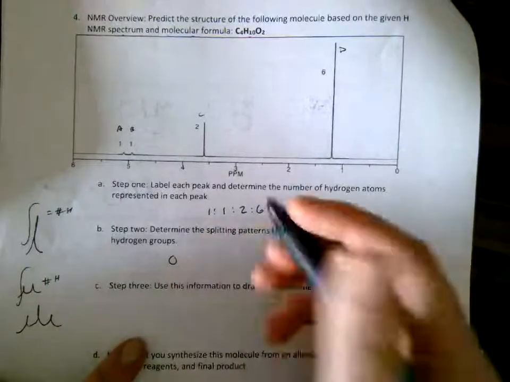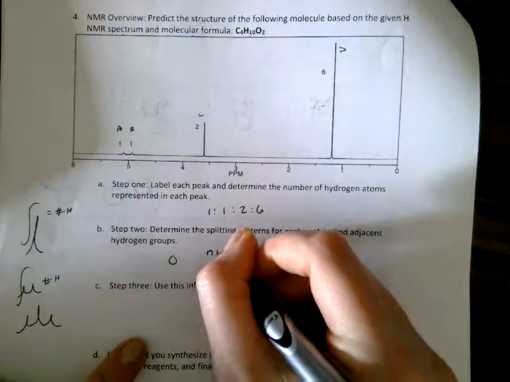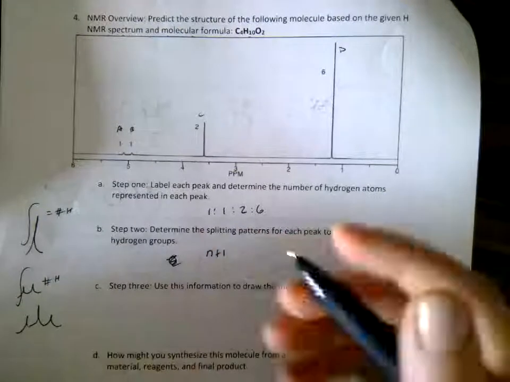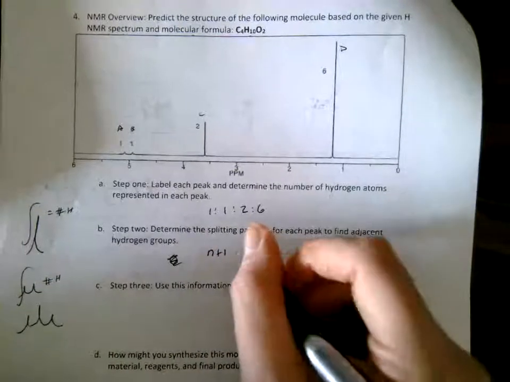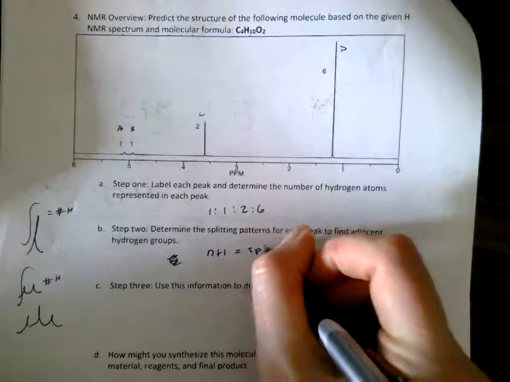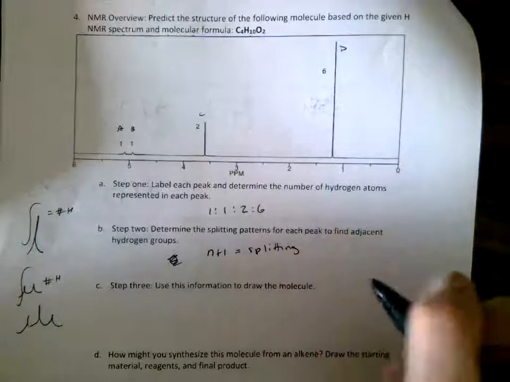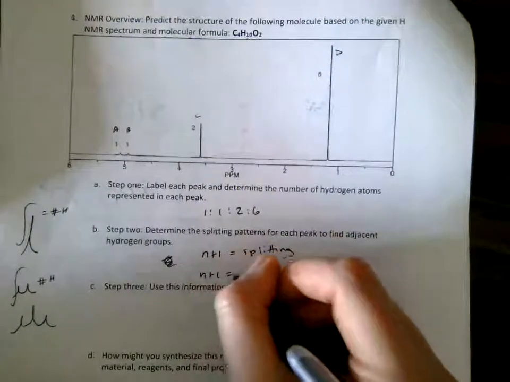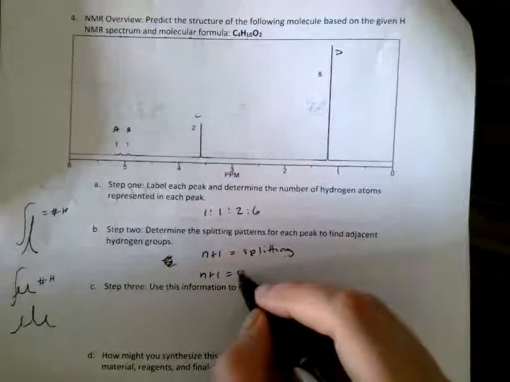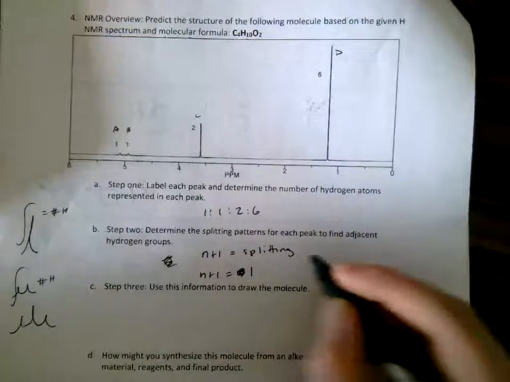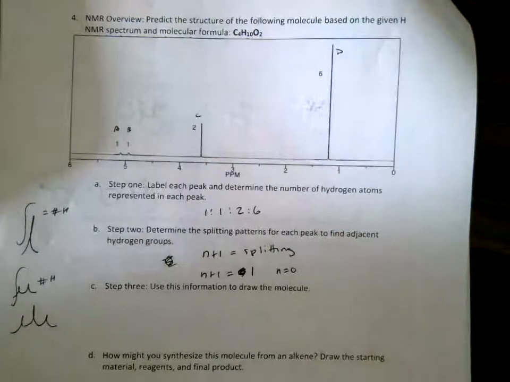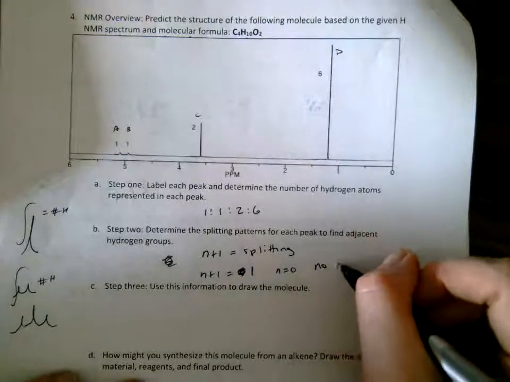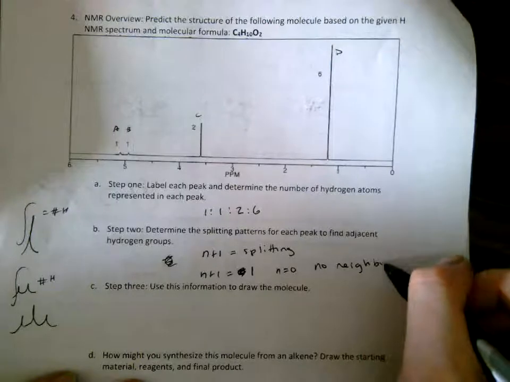So normally the splitting pattern is n plus 1. So I guess not 0 splitting. They're 1 peak. They're a singlet. N plus 1 equals your splitting. But here your splitting is 1. There's just 1 peak. So n plus 1 equals 1. Sorry, I keep doing that. So n must be equal to 0 because there's no splitting. That means there's no neighboring hydrogens to anything.